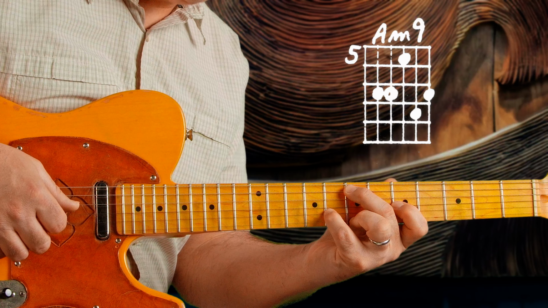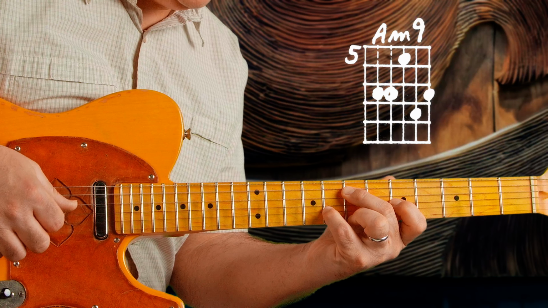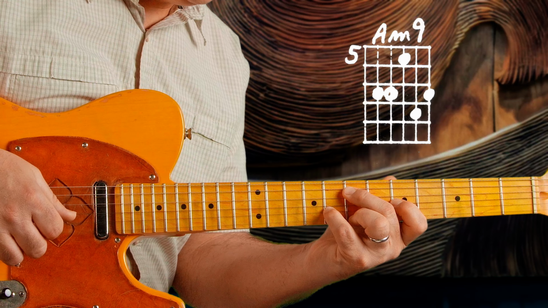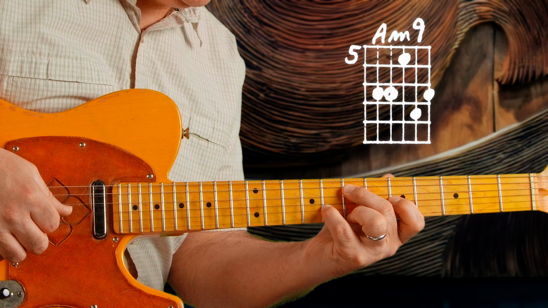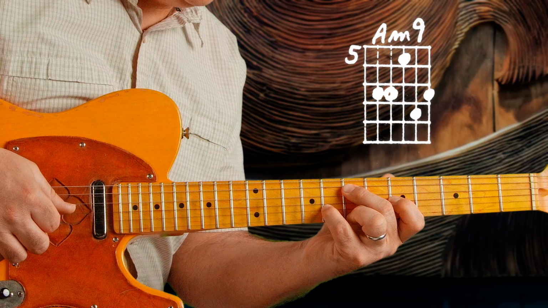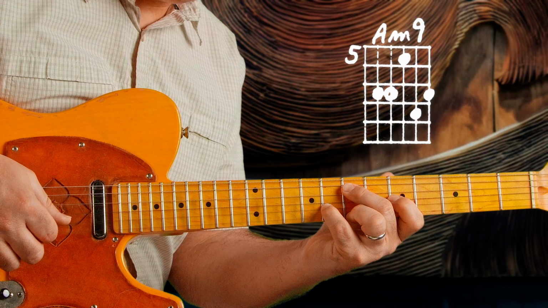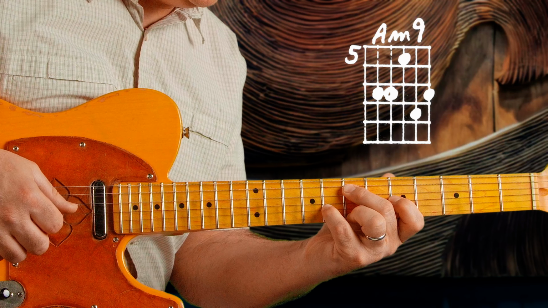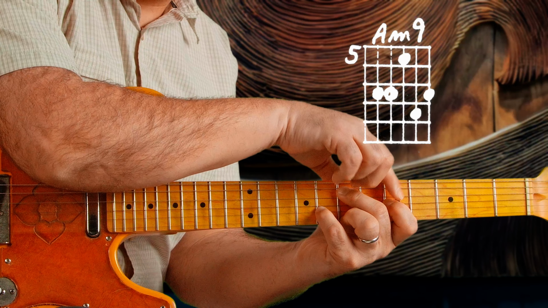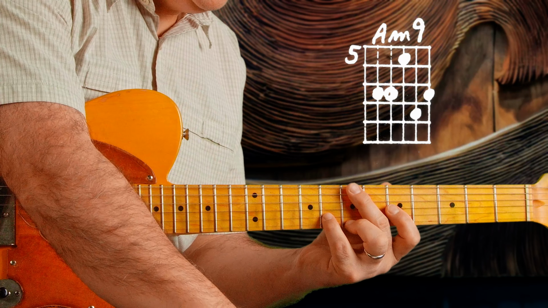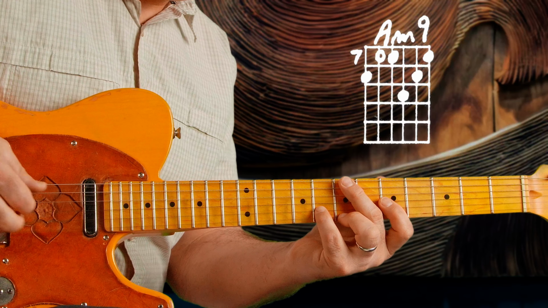So another rootless voicing, or we could bar that 2nd finger, get that 2nd finger laying over so we can grab fret 7 and 7, the 5 and the root note and the flat 3, flat 7. Beautiful 9 on the top. Just remembering where the root note is. Okay. A minor 9. Very cool.